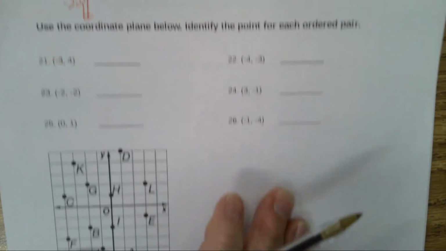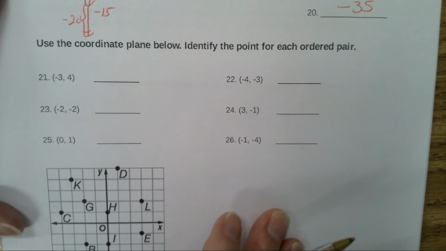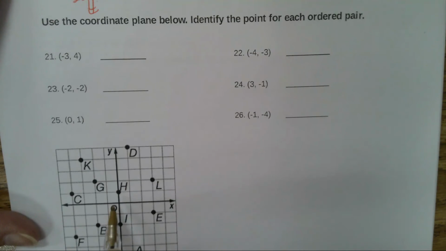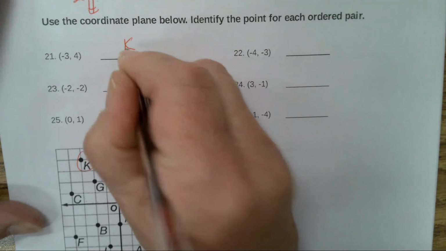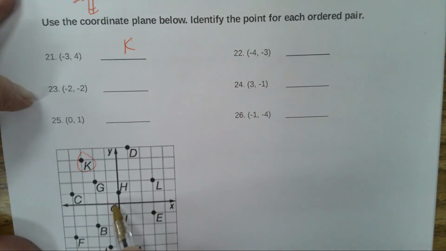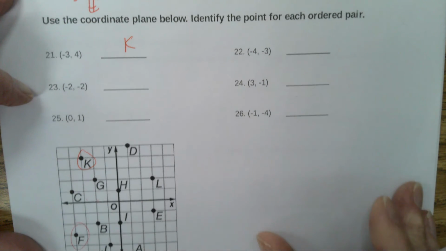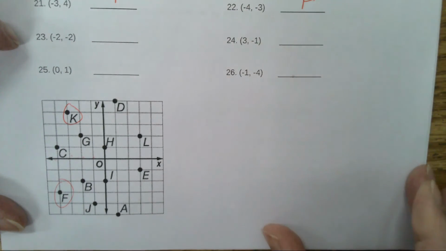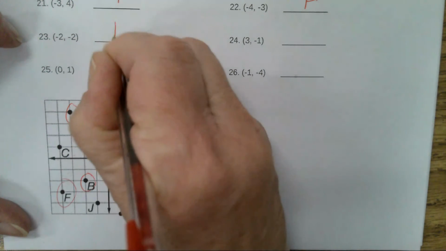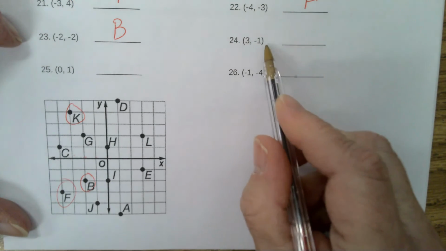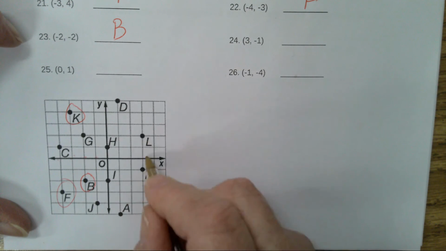Use the coordinate plane below to identify the point. -3, +4. 1, 2, 3, 4 is K. -4, -3 is F. Now, -2 is B. Over 3, down 1 is E.